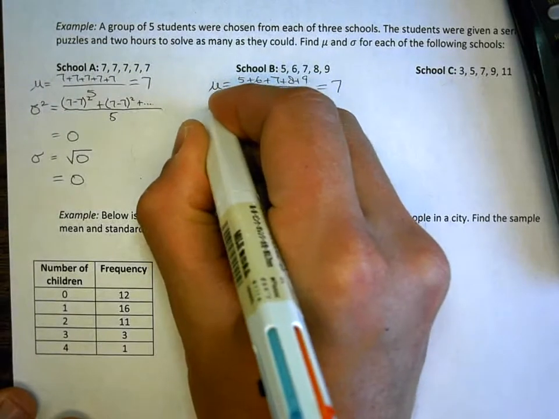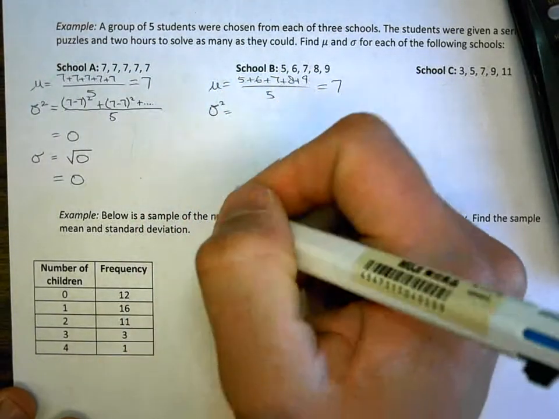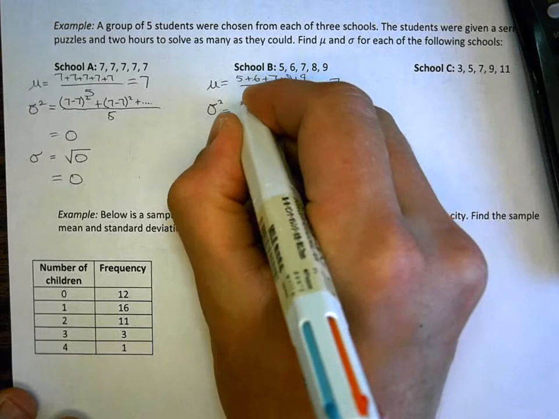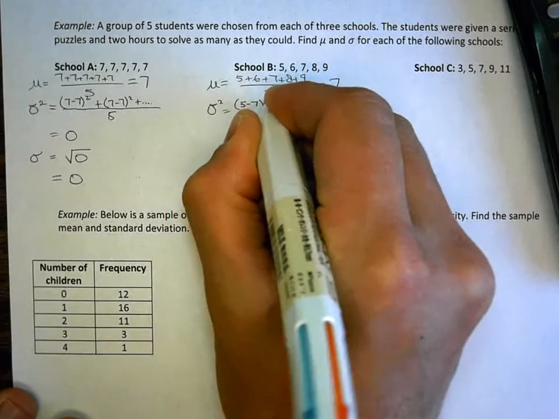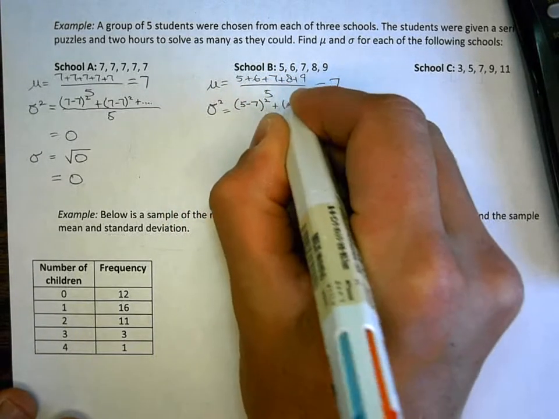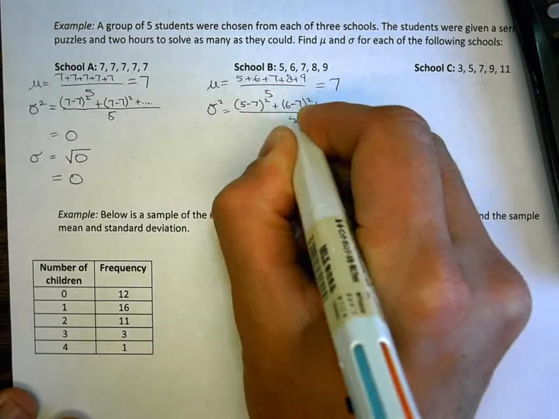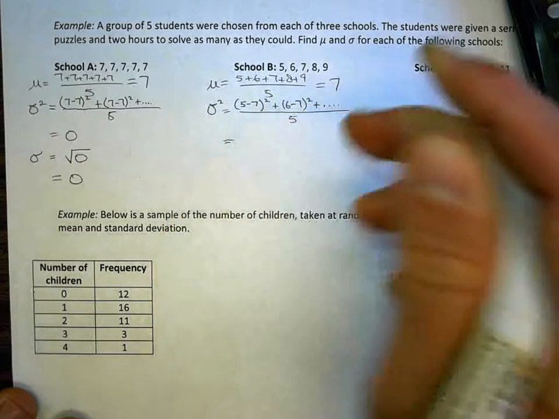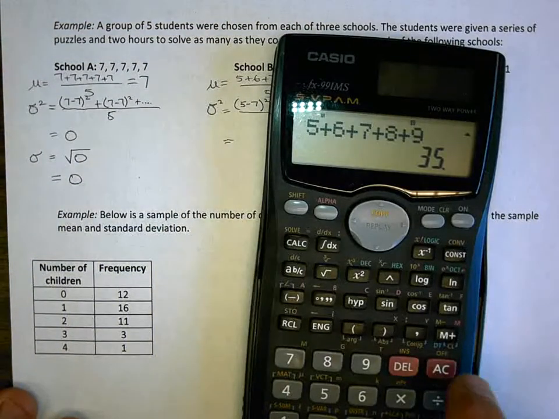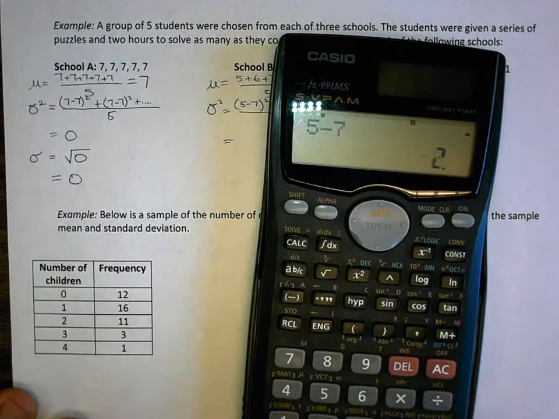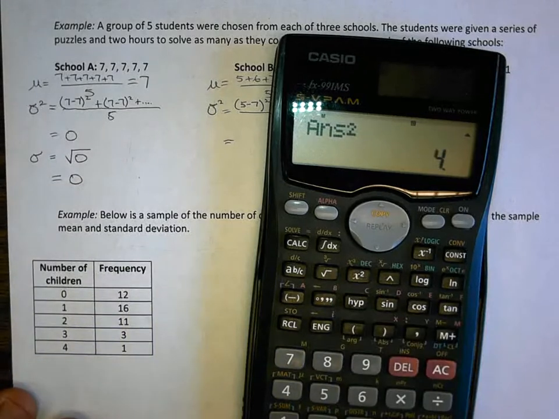Let's find sigma squared, or the variance. We'll use the same strategy as last time. I take the first point, subtract it from the mean, which is 7, and square it. Do it with the second point, 6 minus 7 squared. Do that with all 5 points, and then divide by 5. Okay, let's see if I can do this with my calculator. So 5 minus 7 is negative 2, squared is 4.